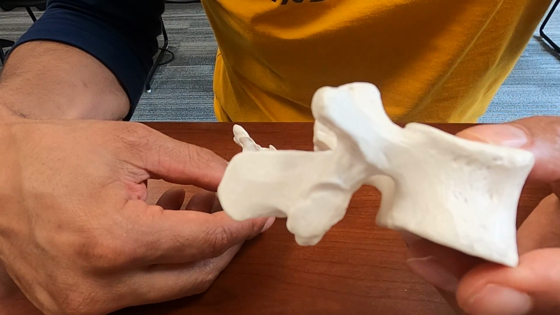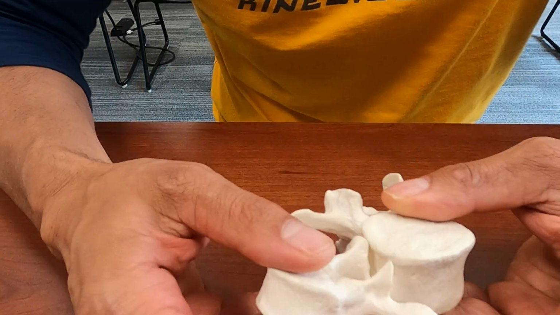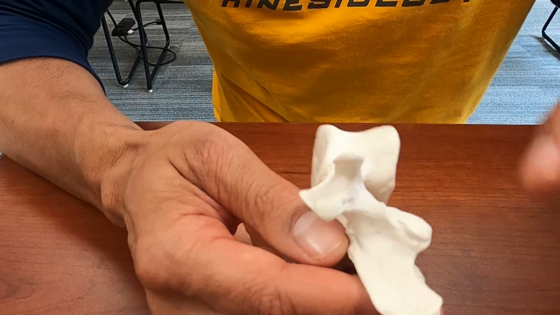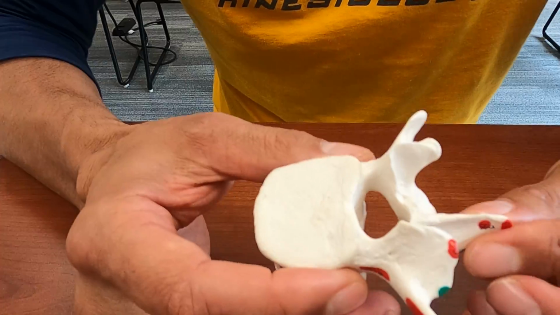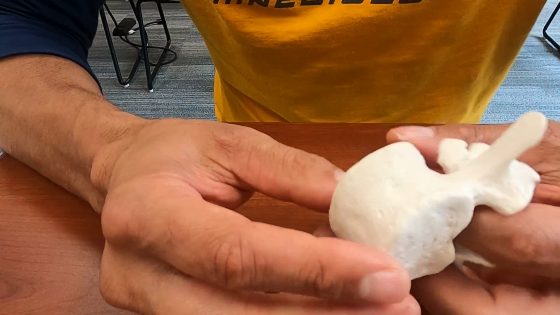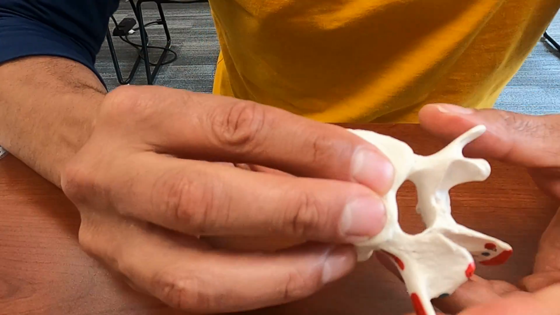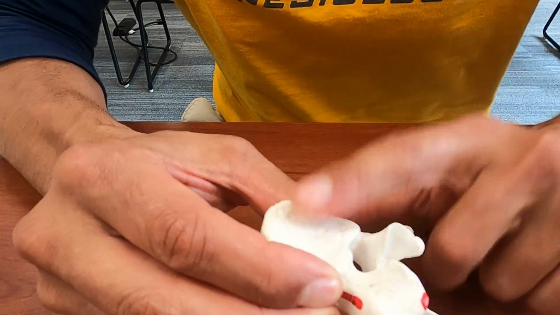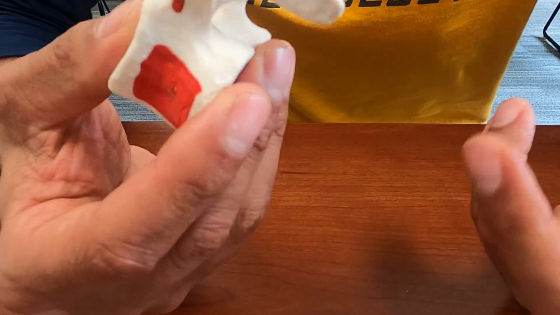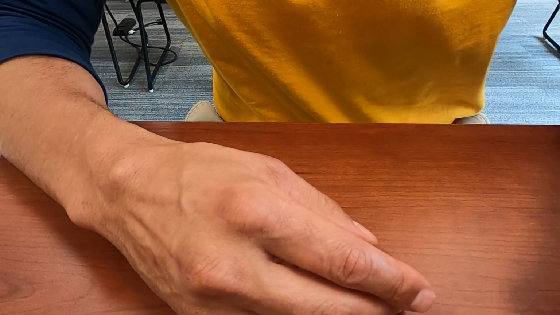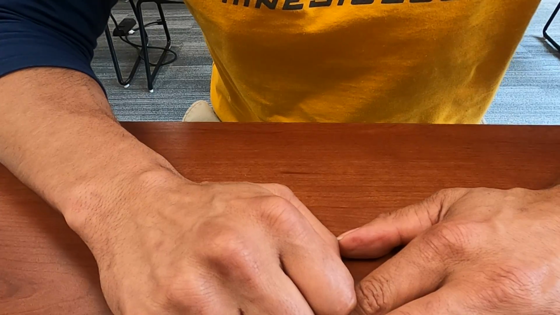So those are some of the regional characteristics of the vertebrae. They are designed specifically to allow mobility, to restrict mobility in certain directions, or to bear weight and take a lot of force. So that is the regional characteristics of your vertebrae.